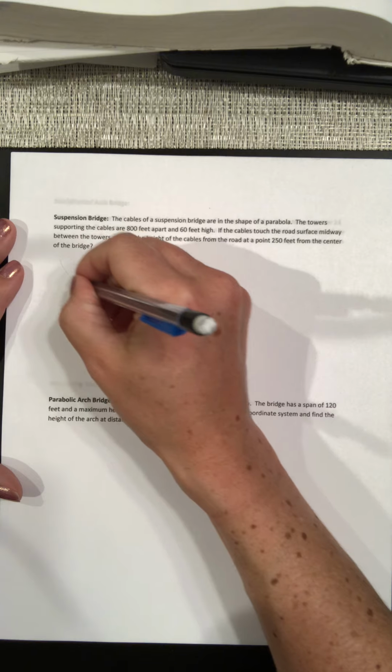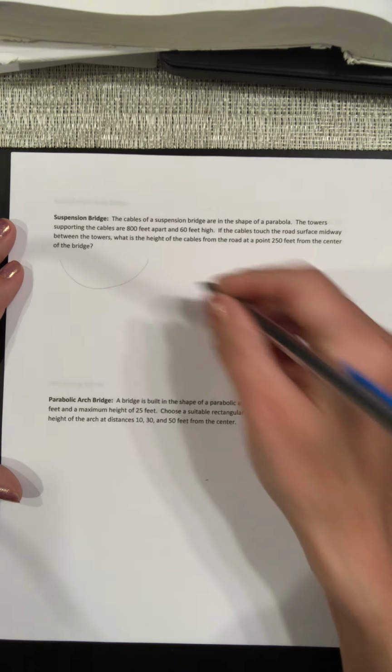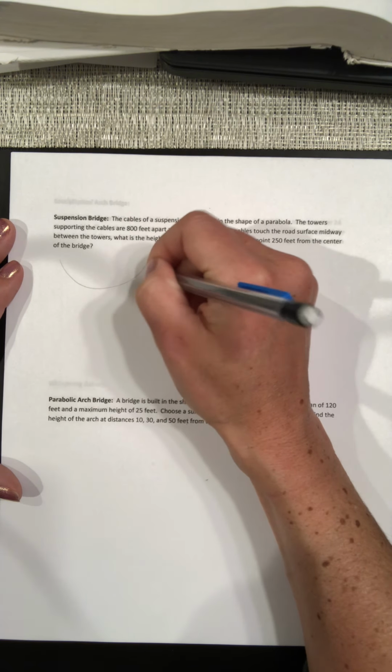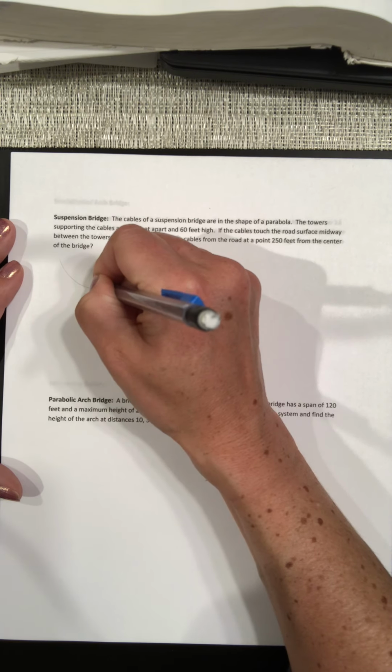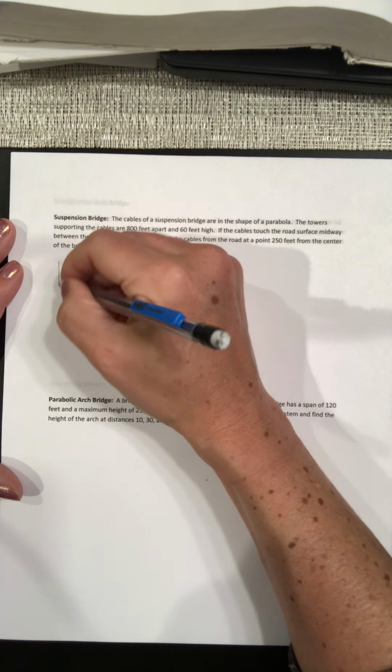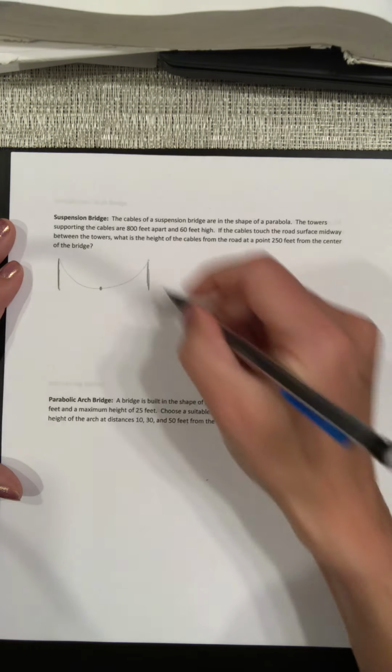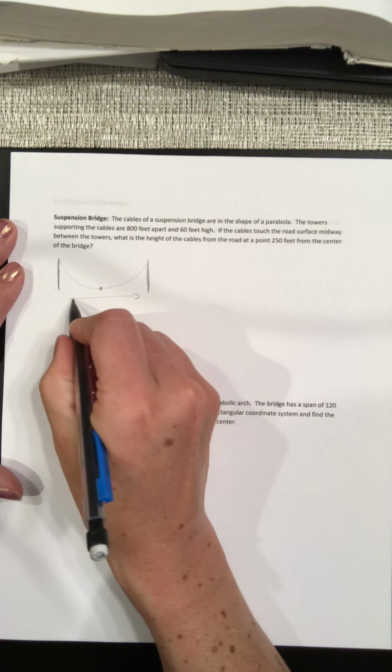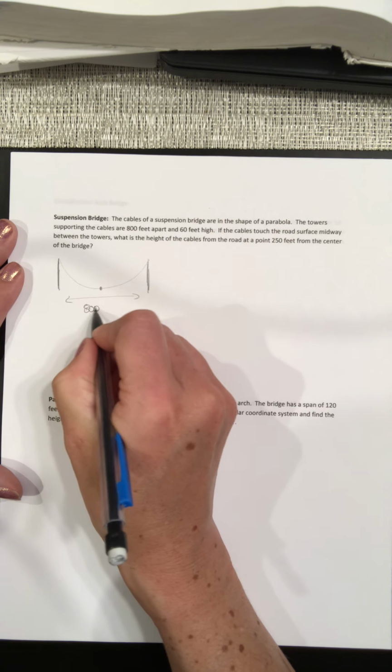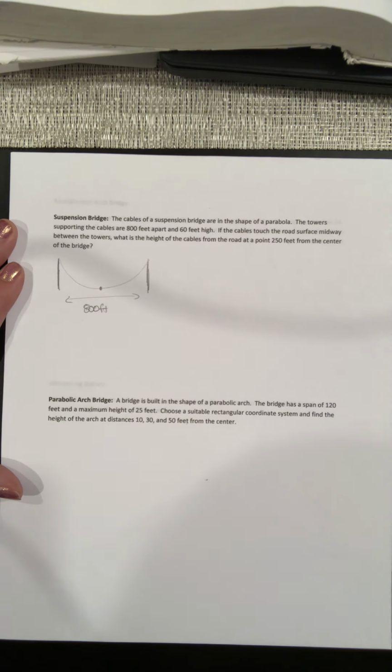are 800 feet apart. So let's see, we have a bridge. There's my parabola, and I have a vertex there. Here are the two towers. Those are 800 feet apart, and they are 60 feet high.